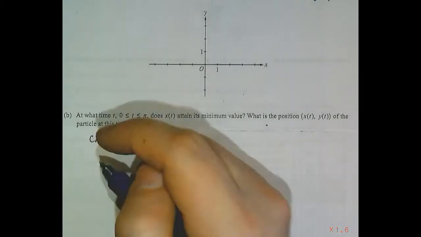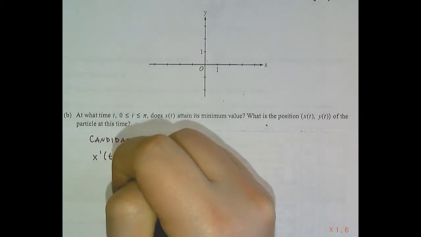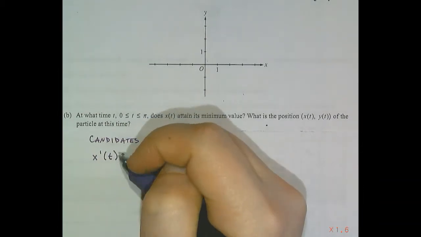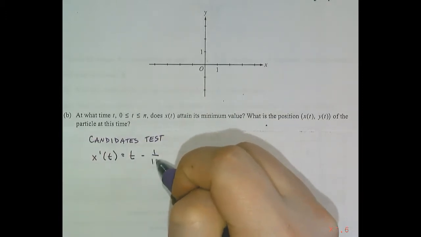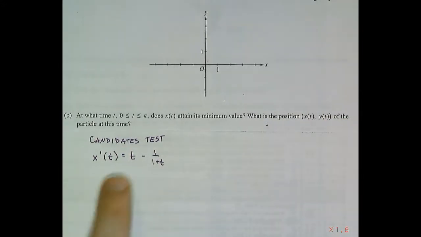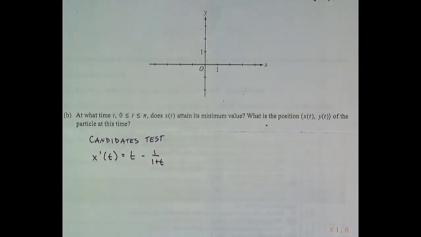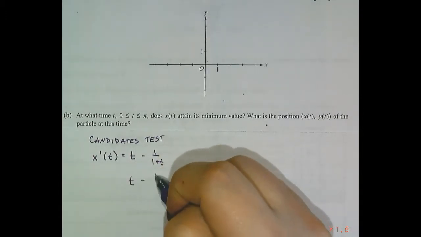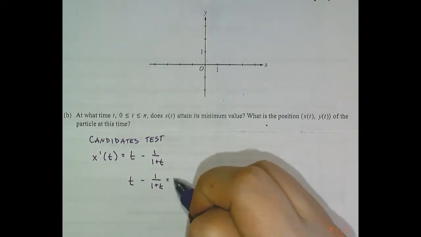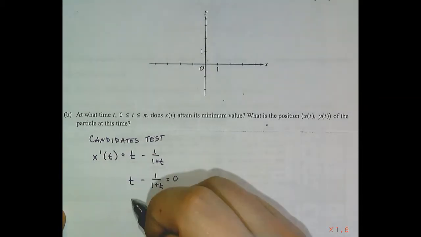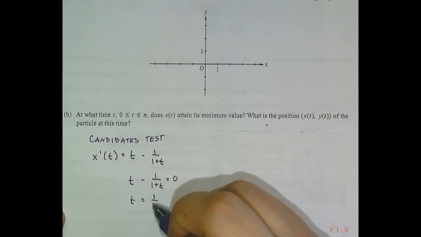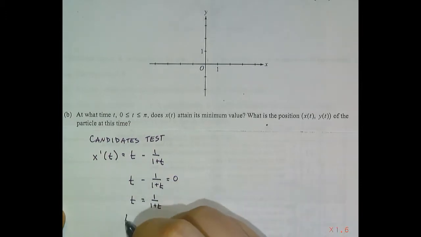So stage one is you have to find the derivative of the function that you're finding the minimum for. So x prime of t is t minus 1 over 1 plus t. And that tells us the derivative, and then we need to find critical values by setting the derivative equal to 0. And this is going to be some algebra that we're going to have to do. We can add the fraction to the right-hand side. We can multiply the denominator across.